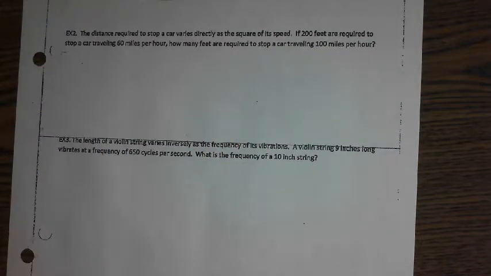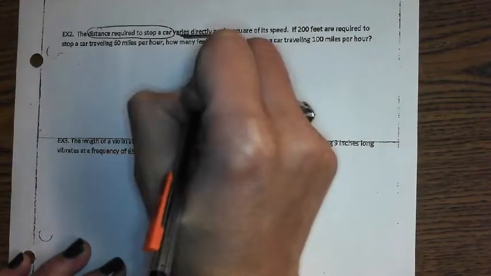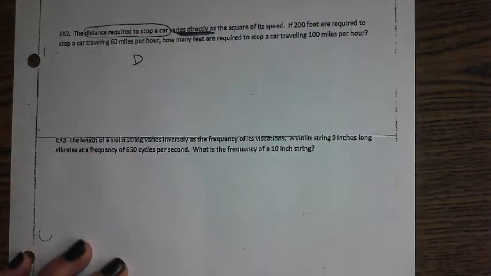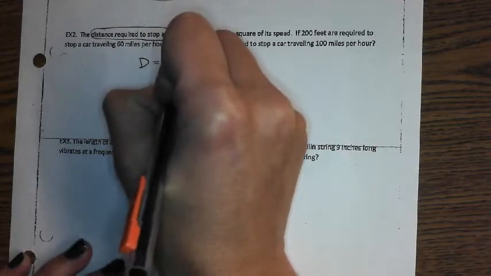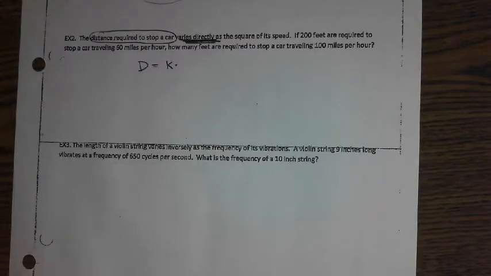On the second one, the distance required to stop a car varies directly as, so the distance, d, varies directly as the square of its speed. So now you have to be careful of little words like this. It's not varying directly as the speed. It's not just an s there. It's varying directly as the square of the speed, so that would be s squared.